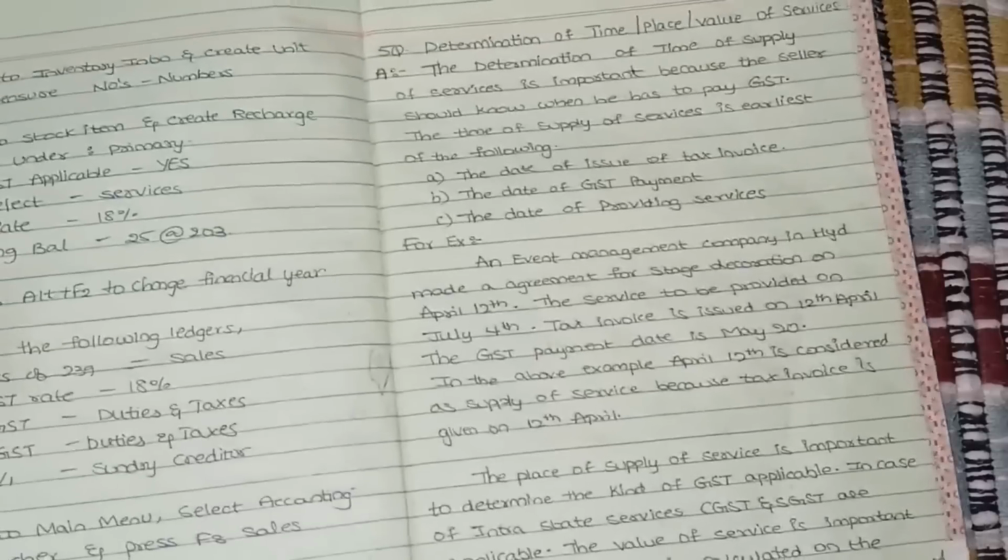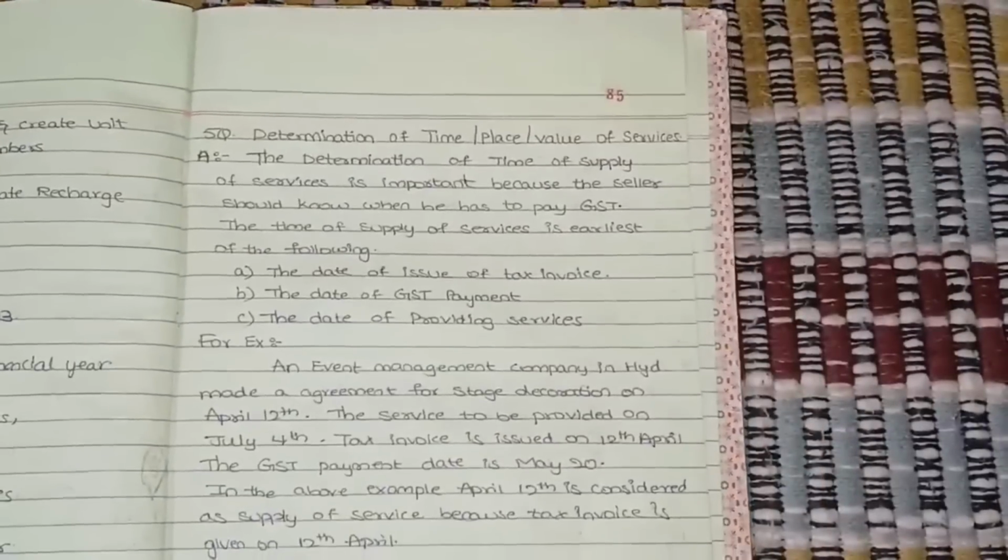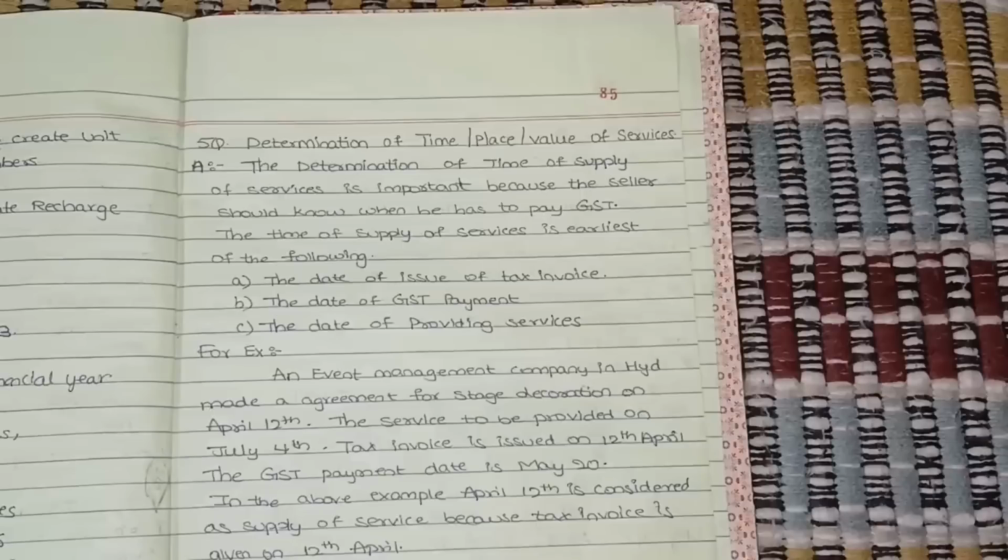Okay, and this is the answer, same answer. And the last question from unit number 4 is time, place and value of services.